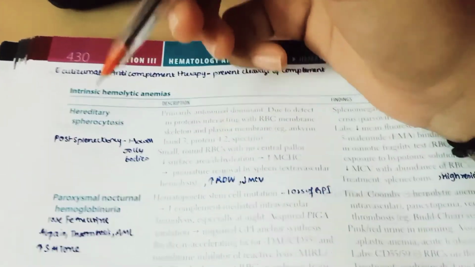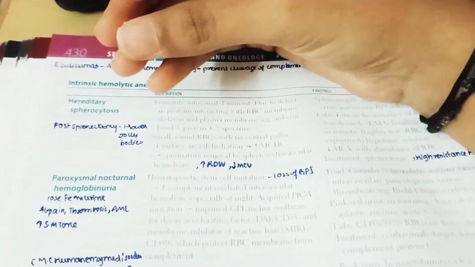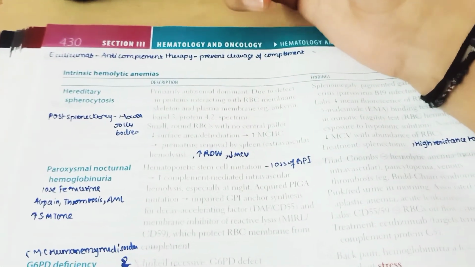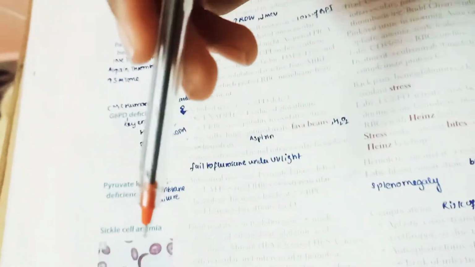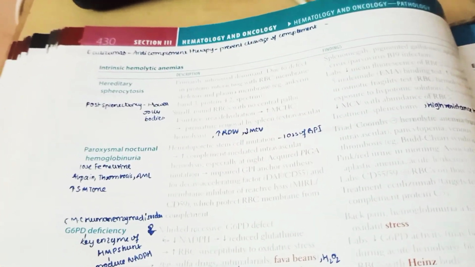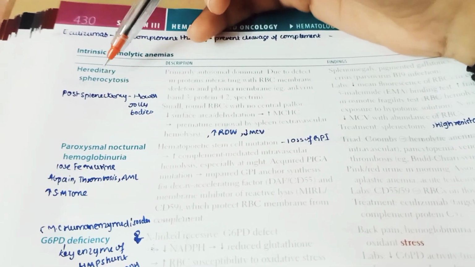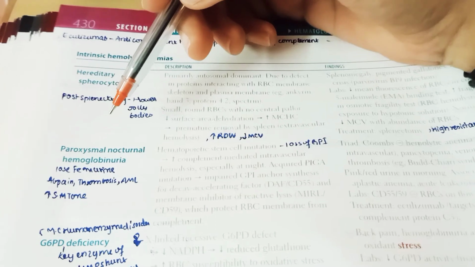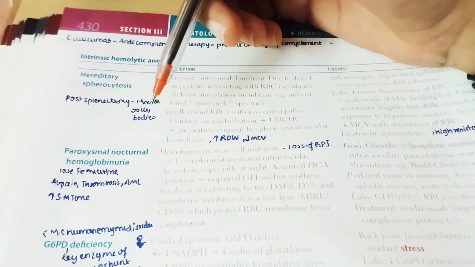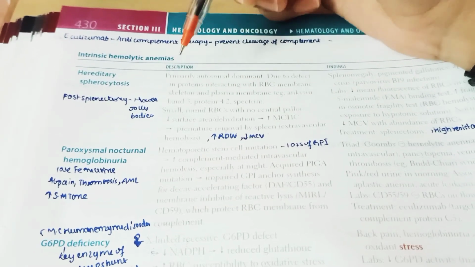Now let us start with intrinsic hemolytic anemia. Intrinsic, actually, I said already here, the RBC will get destroyed within the blood vessel. So intrinsic here, mainly the problem will be about the membrane. So whatever the disease you take here, the problem will be about membrane. So if you come to hereditary spherocytosis, hereditarily there is a spherocytosis. The RBC should always be in biconcave shape, but here the shape is changed. So because of that, it will get destroyed.